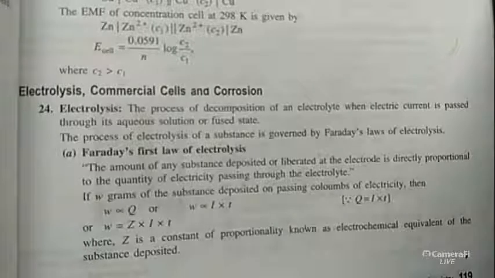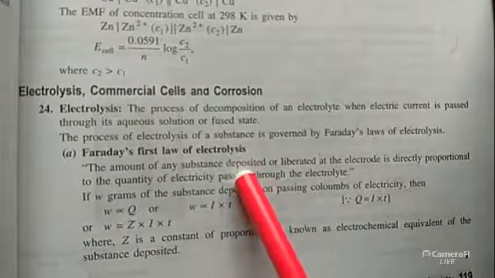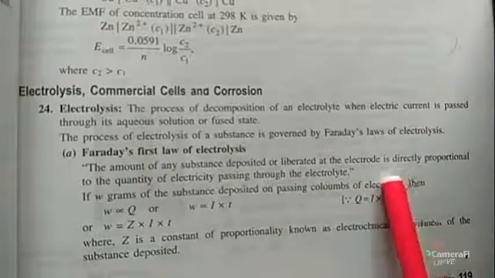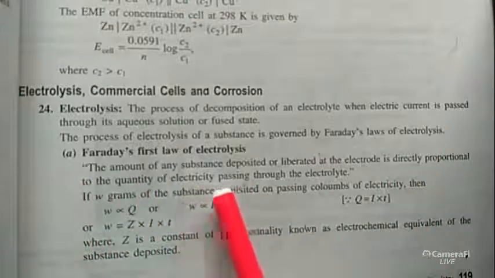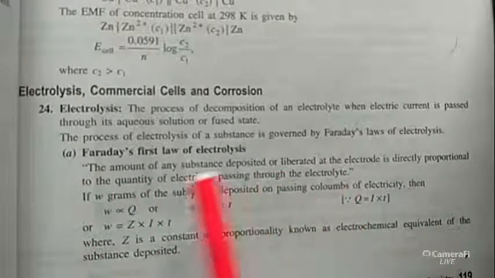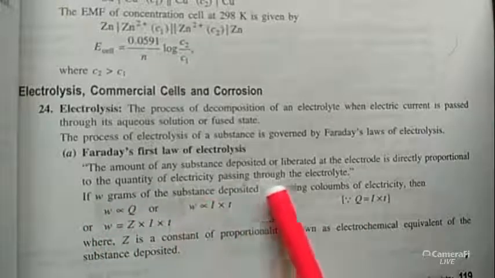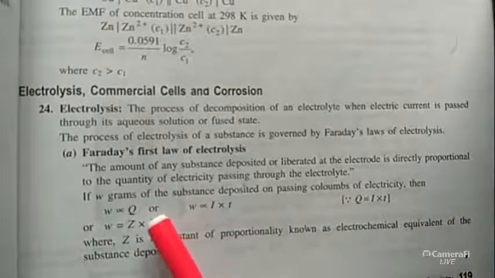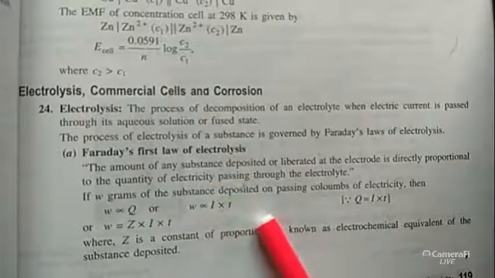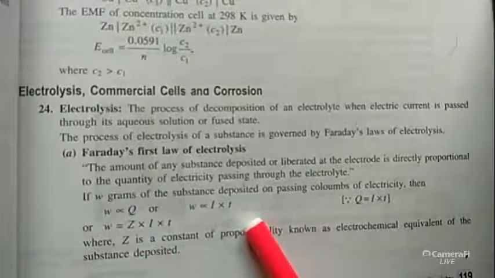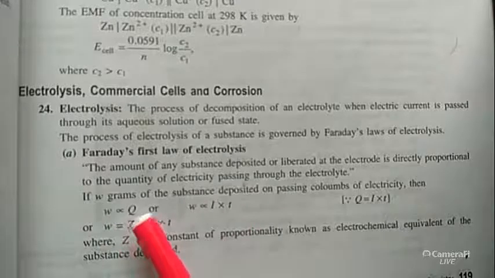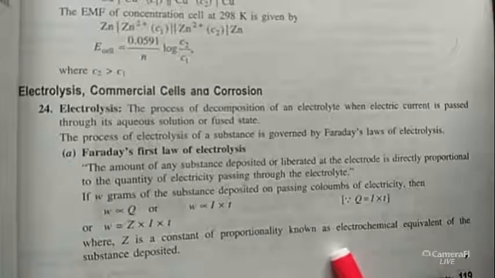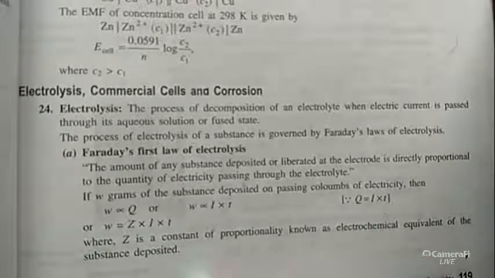Okay, children, I'm repeating the law once again. Faraday's first law of electrolysis tells you that the amount of any substance deposited or liberated at the electrode is directly proportional to the quantity of electricity passing through the electrolyte. Or if W grams of a substance is deposited on passing Q coulombs of electricity, then W is directly proportional to Q, or W is directly proportional to I into T, where T is the time and I is the current. Now we can write W equals Z into I into T, where Z is the constant of proportionality and it is known as the electrochemical equivalent of the substance deposited.